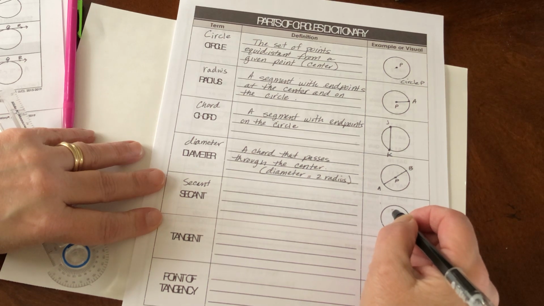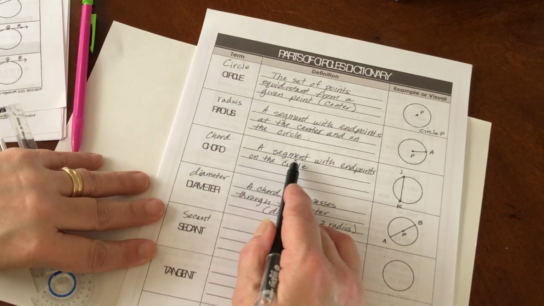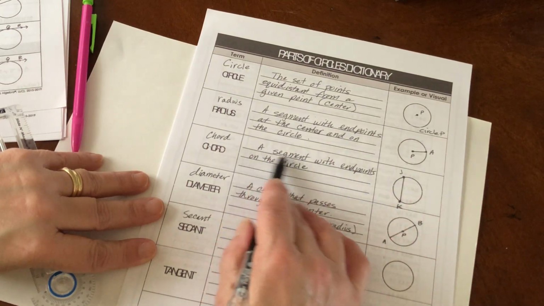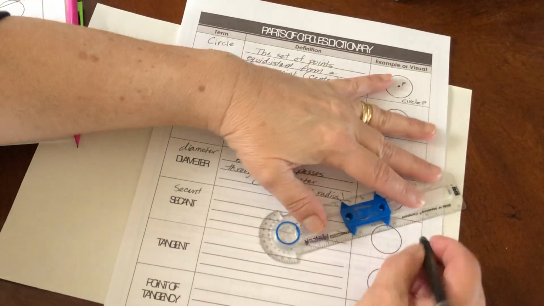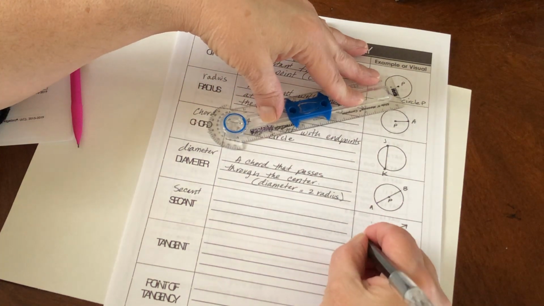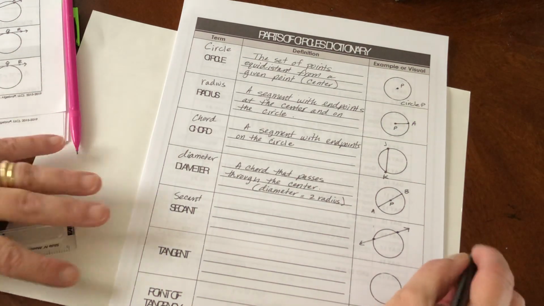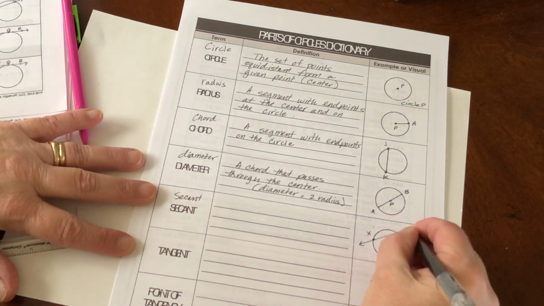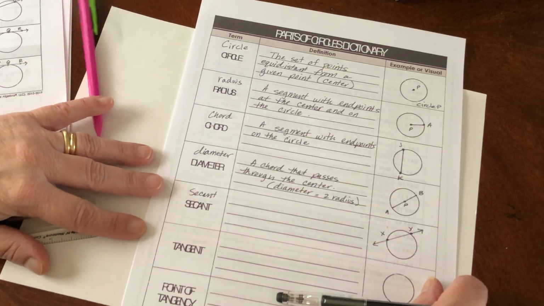A secant is a line that intersects a circle at 2 places. Well, a chord is a segment with endpoints on the circle. This is just saying now I have a line. So lines go on infinitely, right? So the only difference is this thing doesn't end on the circle. This thing is going to go on forever and ever. I'm going to mark the 2 points of that line that happen to go through that circle.